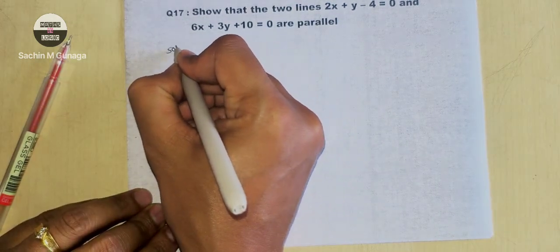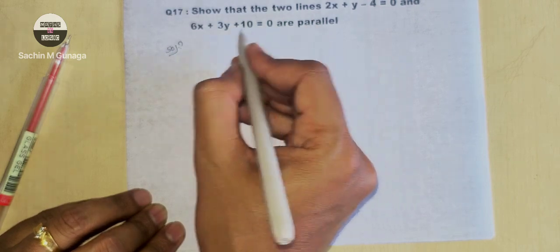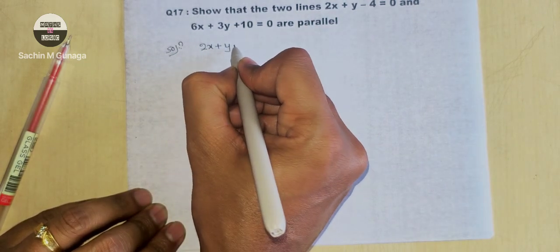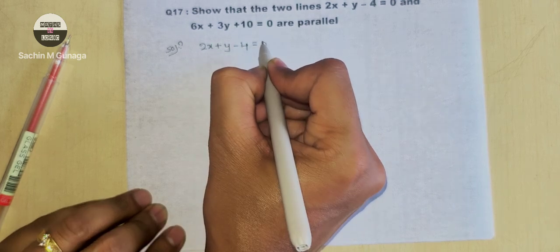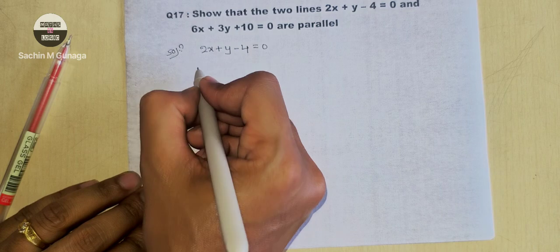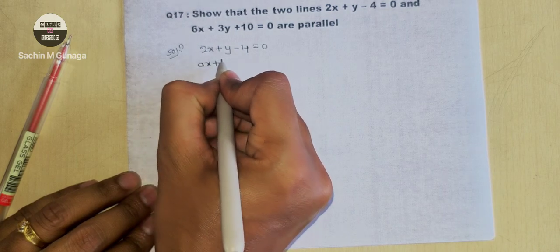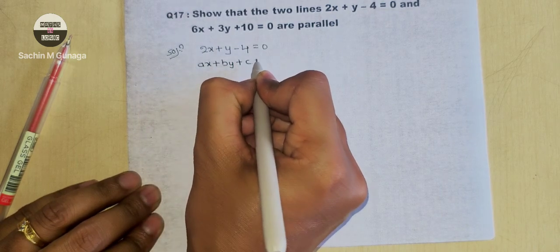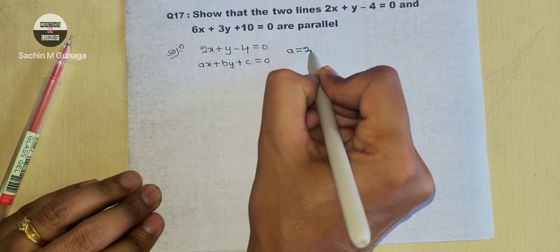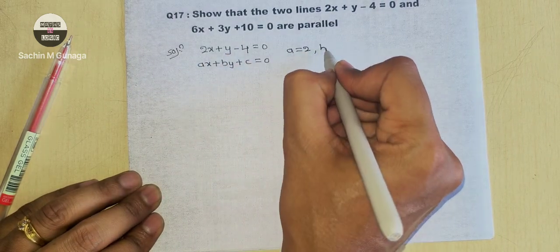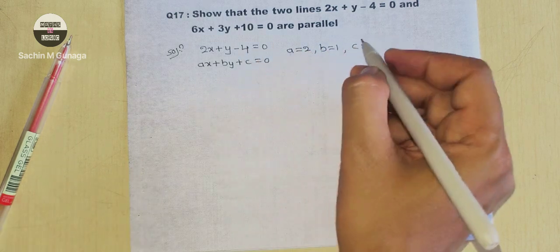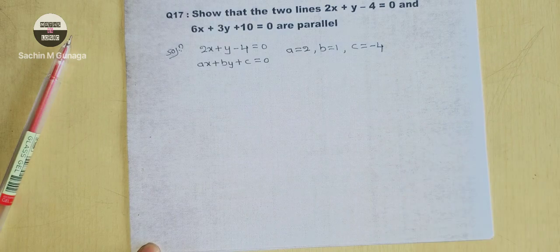in the solution, first write the first equation, 2x + y - 4 = 0. Next, it is of the form ax + by + c = 0. a is equal to 2, b is equal to 1 (nothing written means 1), and c value is -4.